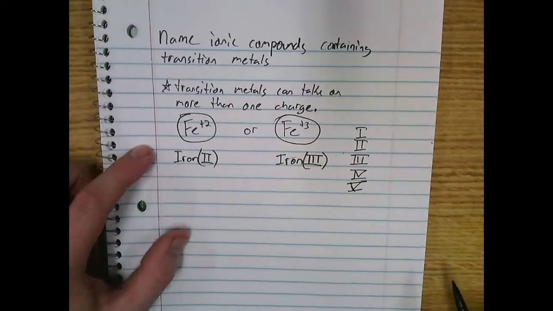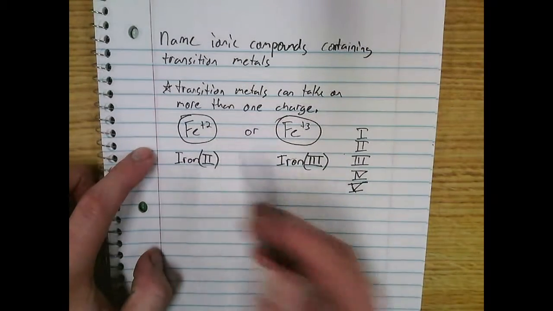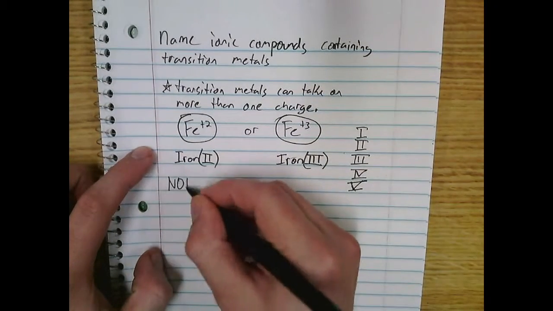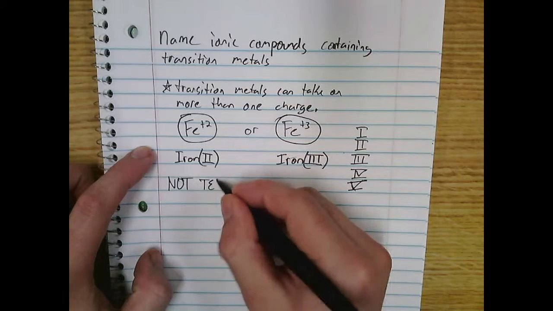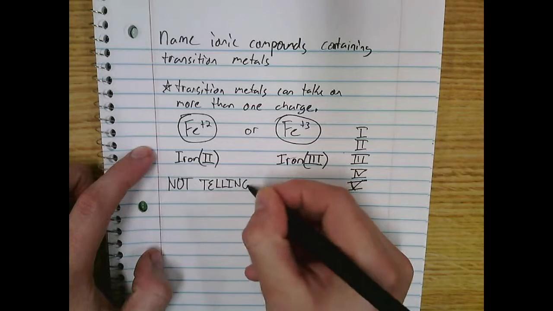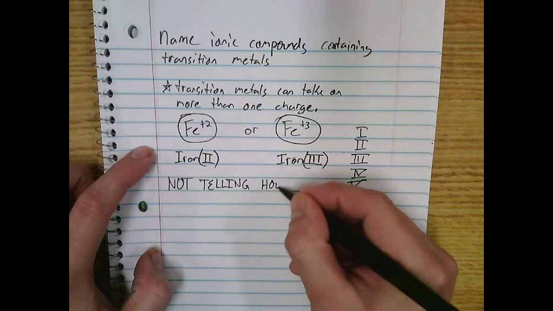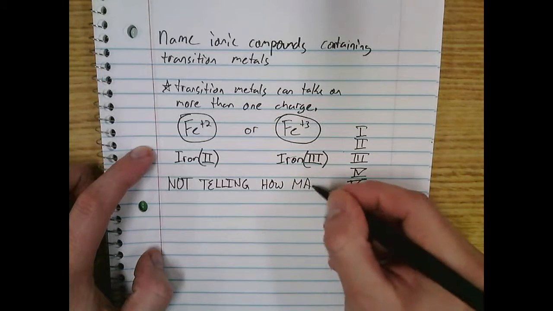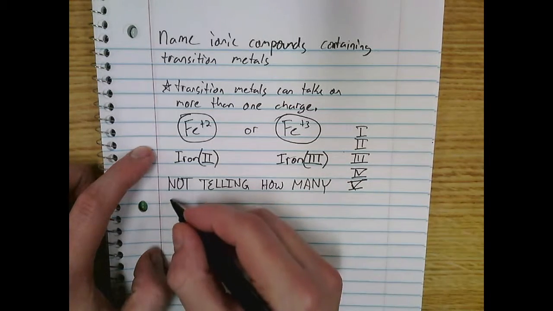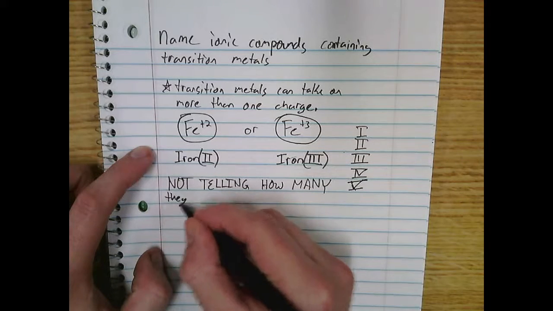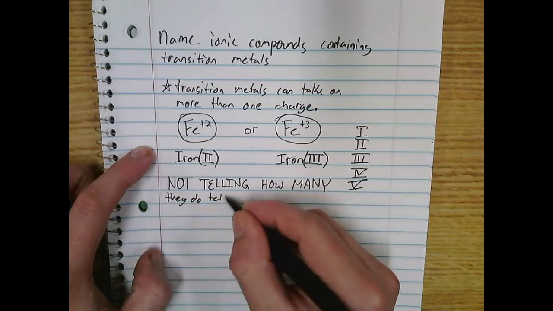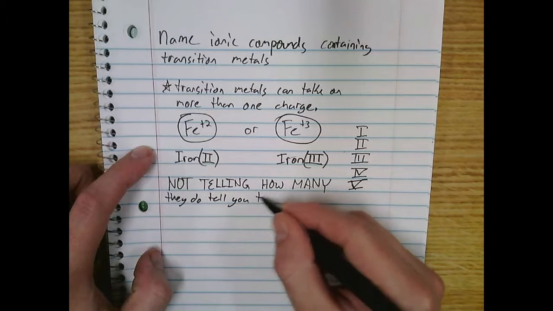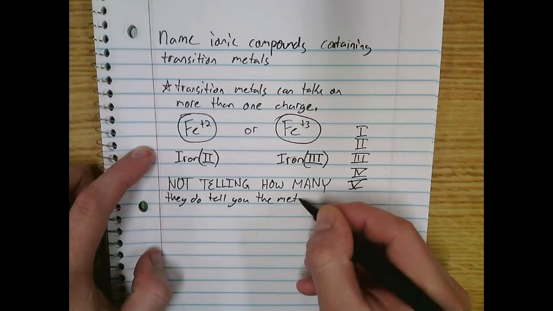Again, I can't emphasize enough that these Roman numerals are not telling you how many. They do tell you the charge of the metal.